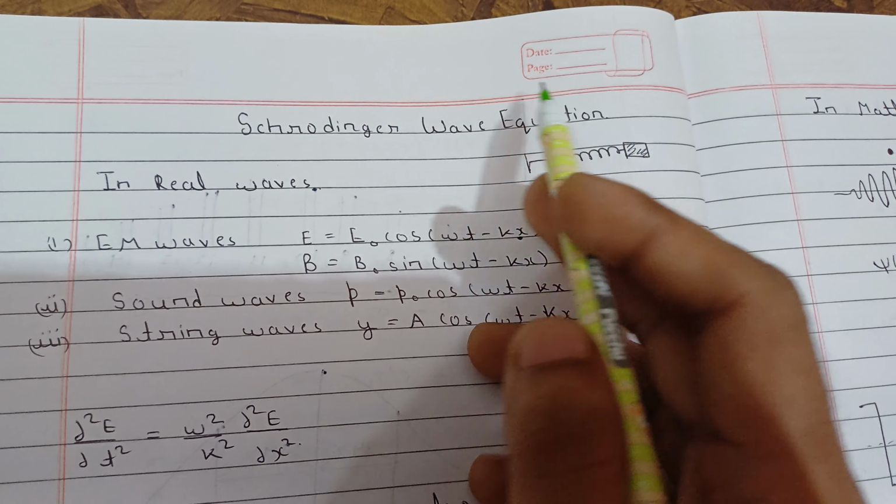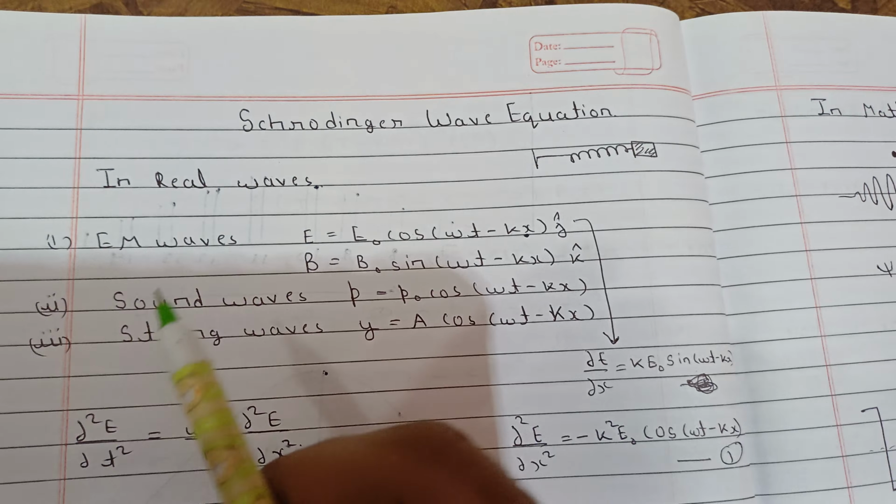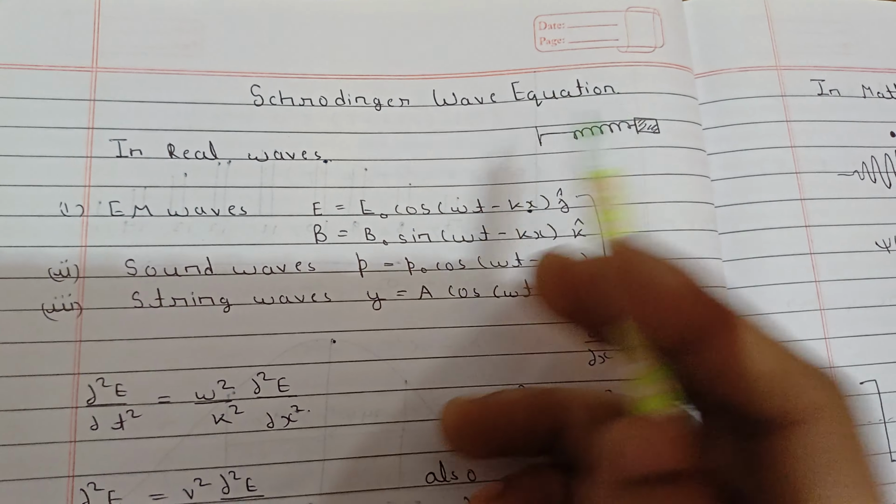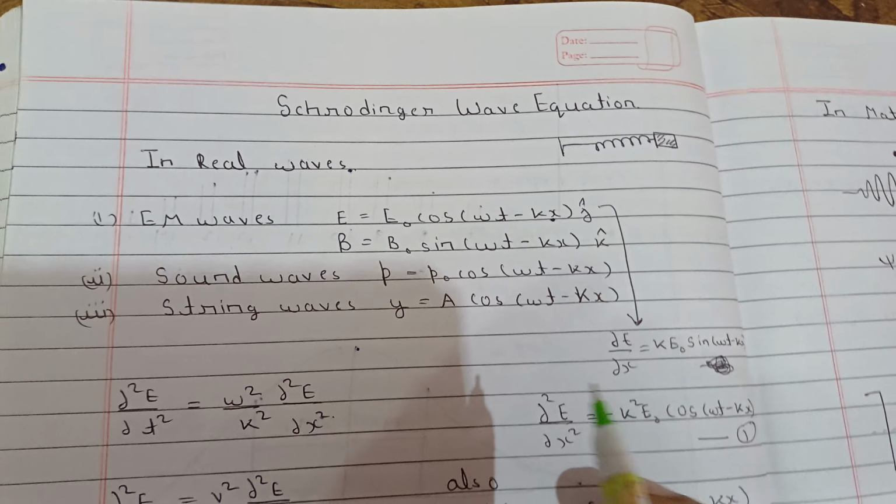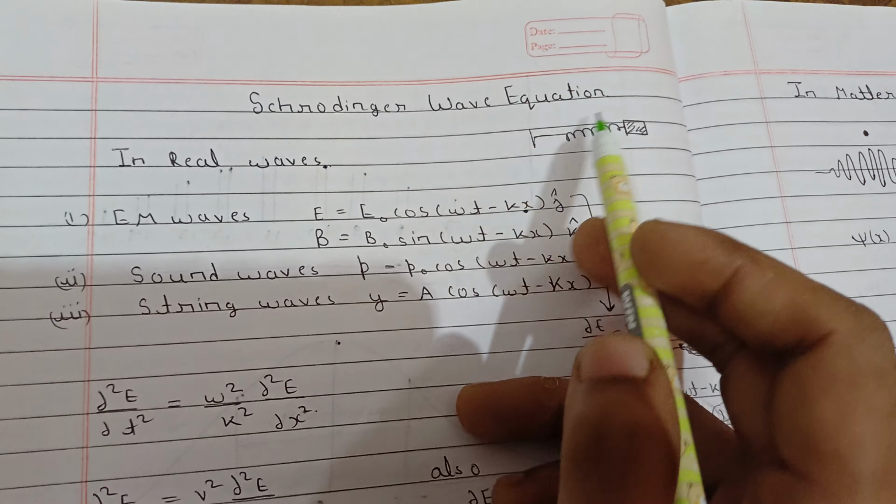This is the very base of quantum mechanics. Without this wave equation we can't go forward. Okay, so let's see how we reach this.